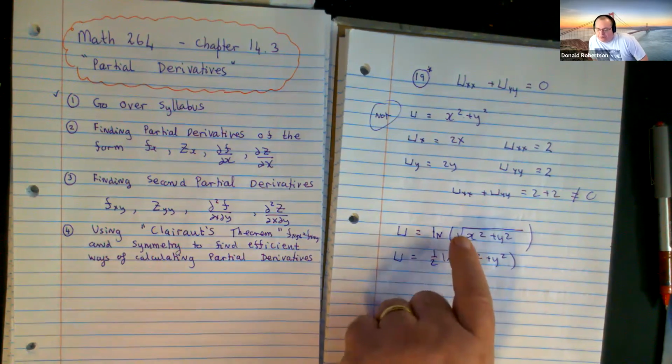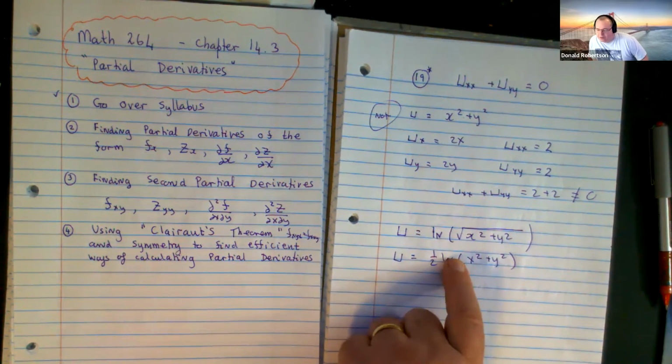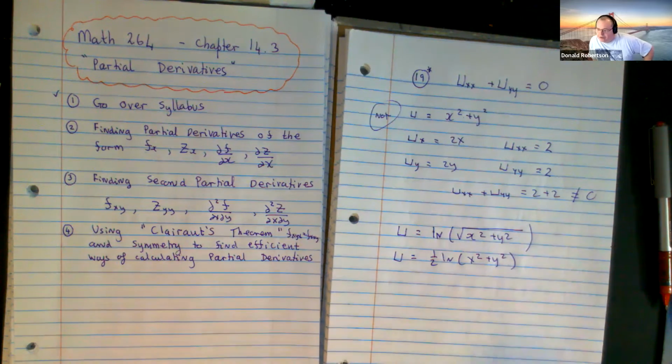Why do you think I converted this log of a square root into a half log? Because they are equal to each other. But why do you think I did it? I'm lazy. Isn't it easier to differentiate the half log than it is to differentiate a log of a square root? Isn't that a chain rule inside some other chain rule? And by the way, remember, we're going to have to do a second derivative on this, right? So you don't want to do anything that's going to make your life a misery.